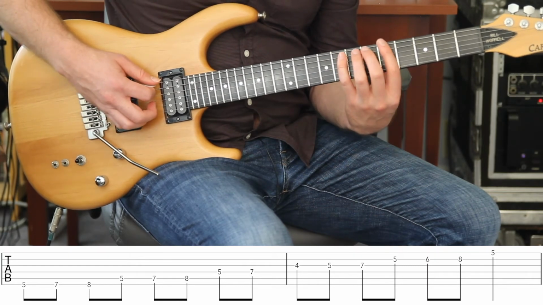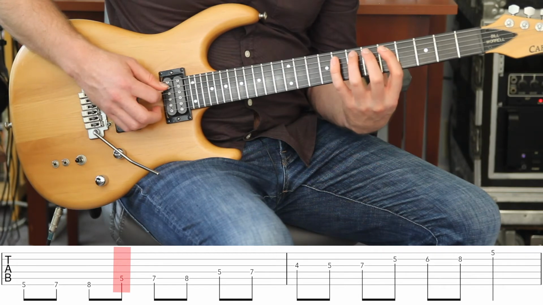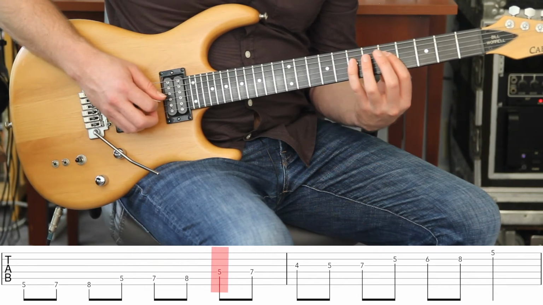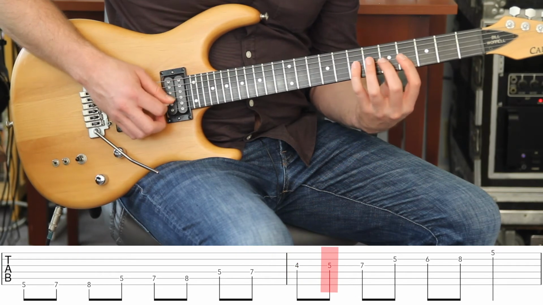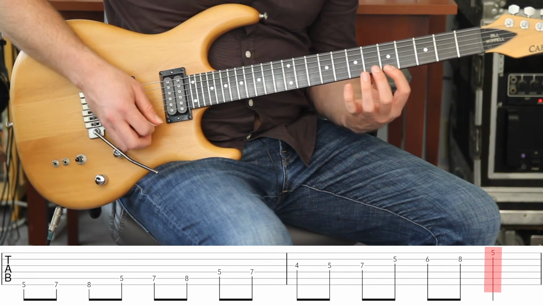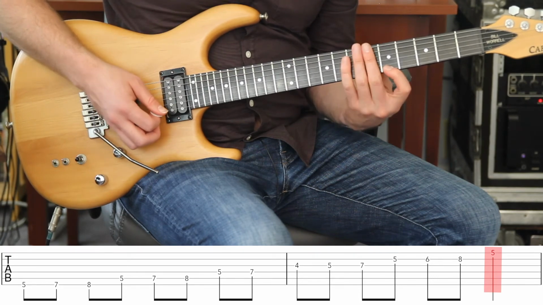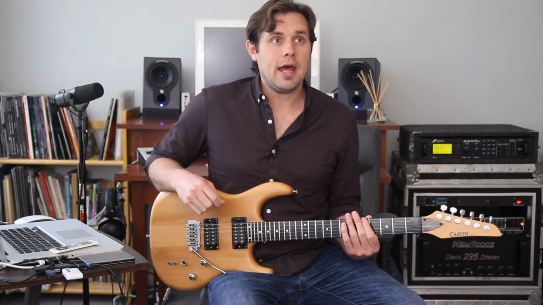So it sounds like this. There's 1 octave. And there's 2 octaves.